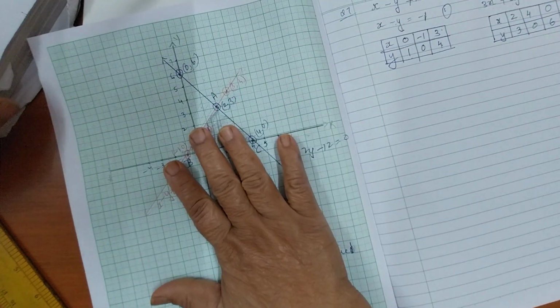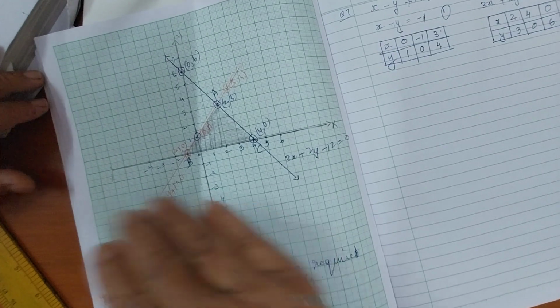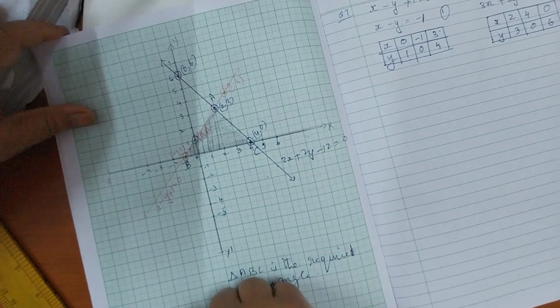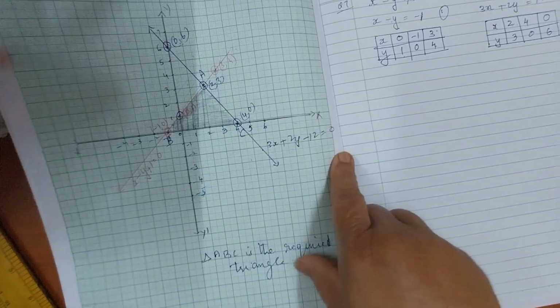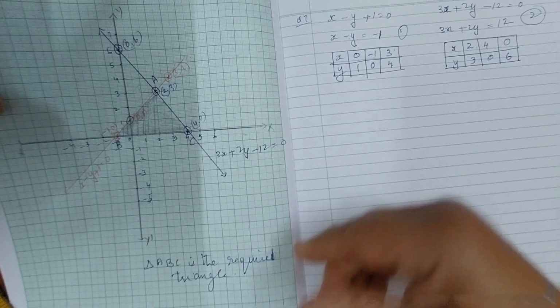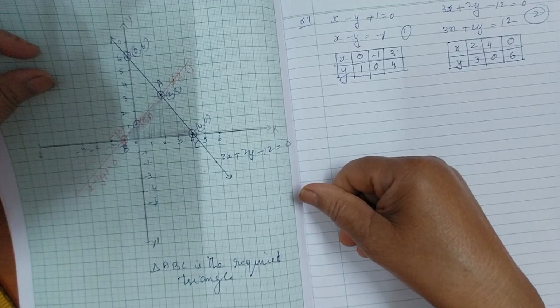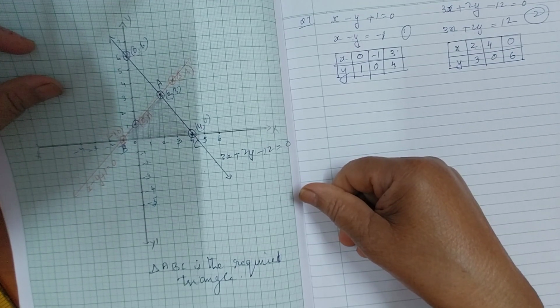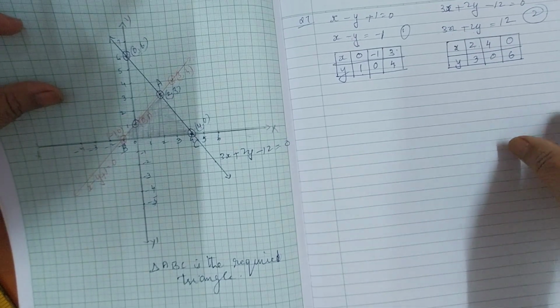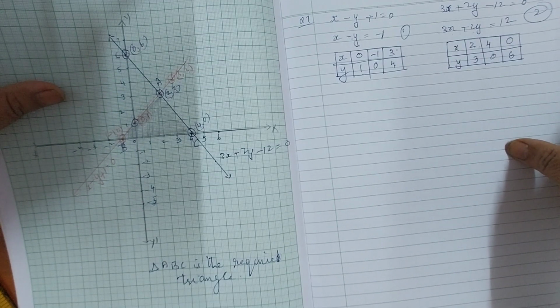Here, in the first exercise, we have seen all the graphs and how we can find the solutions graphically. We have seen it very thoroughly. Now, in the next video, I'll be coming up with the second exercise where we will see algebraic methods of solving the pair of linear equations.